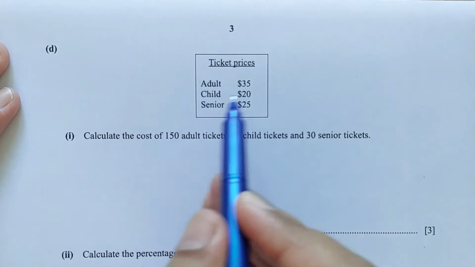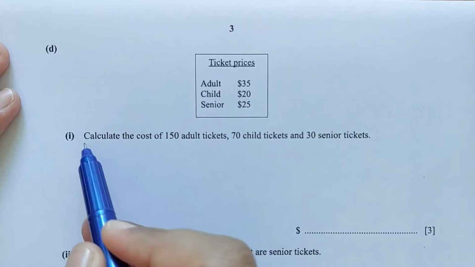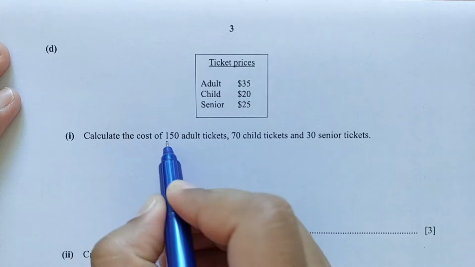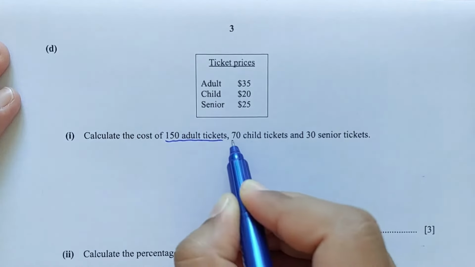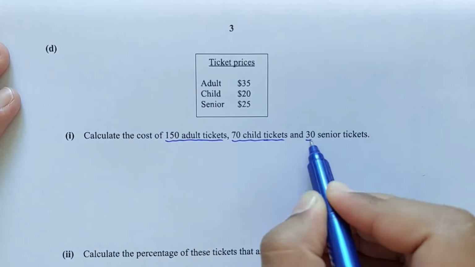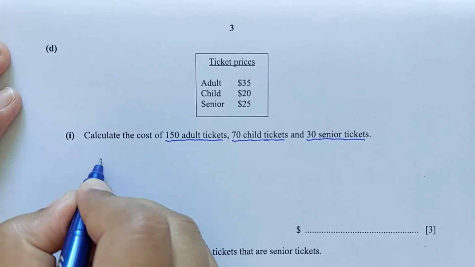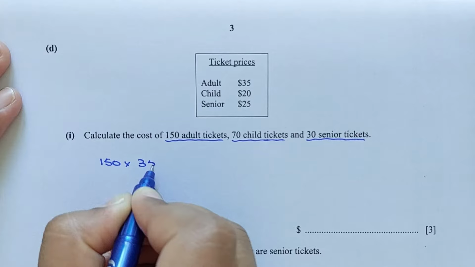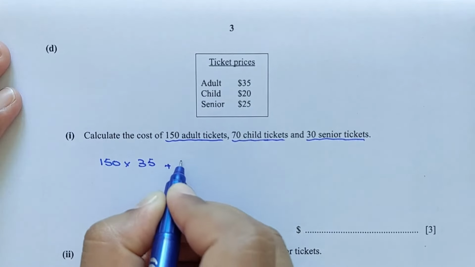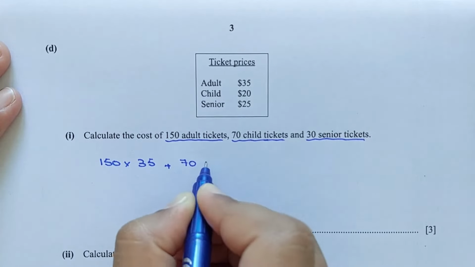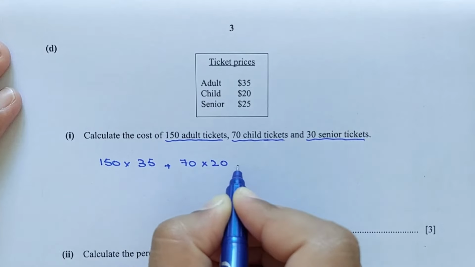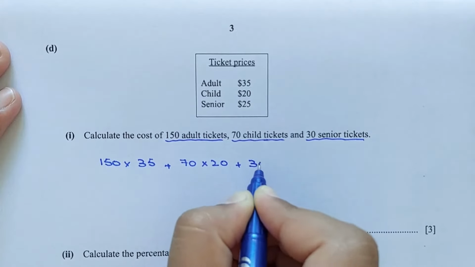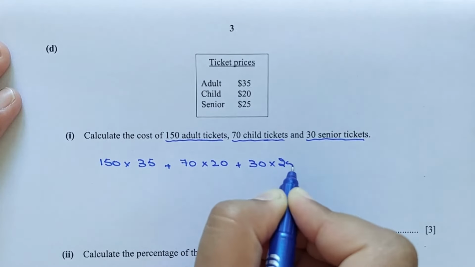Now for part D, ticket price: adult, child, and seniors. Number one, calculate the cost of 150 adult tickets, 70 child tickets, and 30 senior tickets. 150 adult tickets are $35, plus 70 child tickets are $20, plus 30 senior tickets are $25.